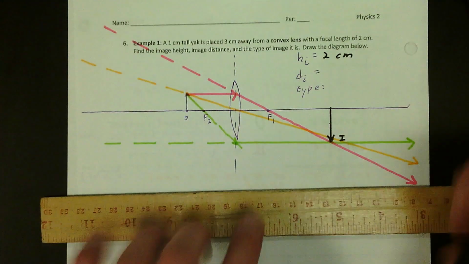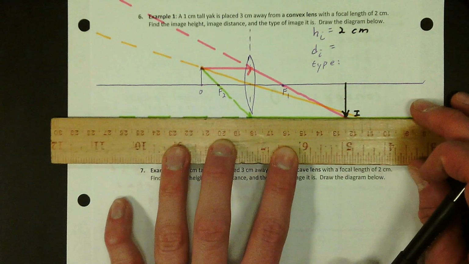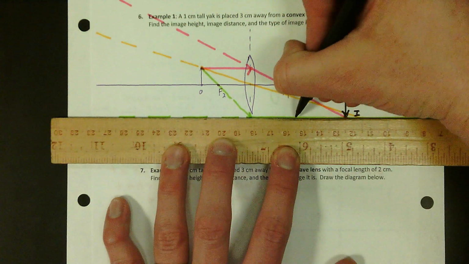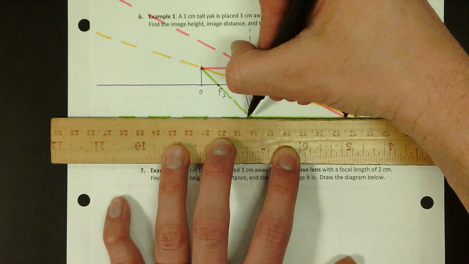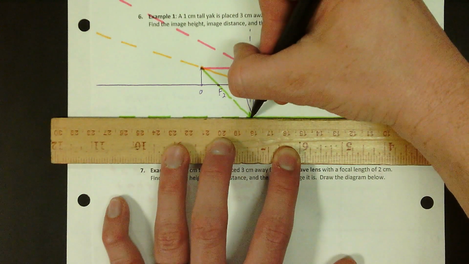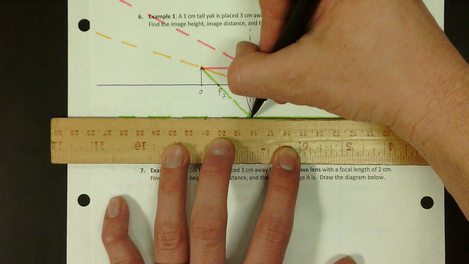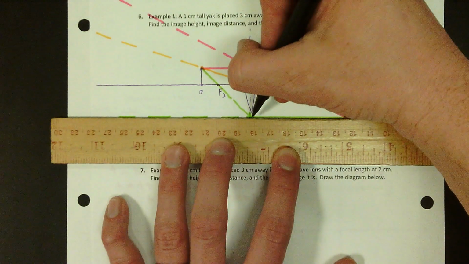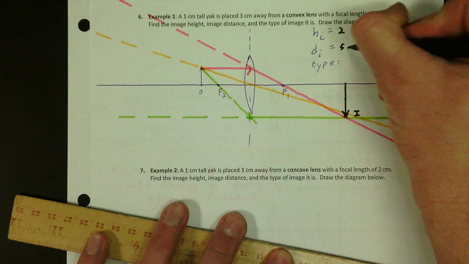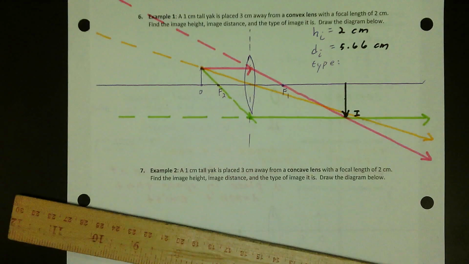Distance of the image, how far away is it from the lens? Again, measure it always from that vertical line. Okay. 1, 2, 3, 4, 5. Not quite. It's a little past that. So it's not quite there. I'm going to say it's closer to 2/3. So I said 5, so I'm going to say 5 2/3. So 5.66 centimeters. And the type of image is real.